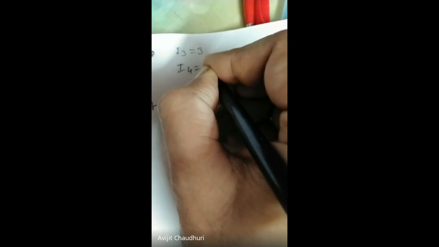Yes. So what was the ratio? I3 is equal to 3. I4 is equal to 1.